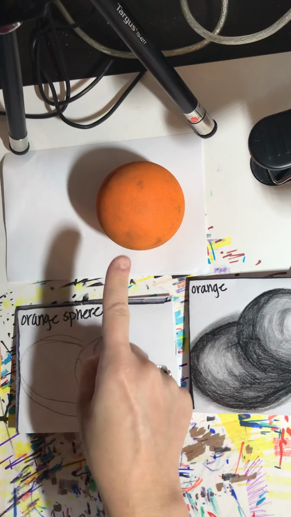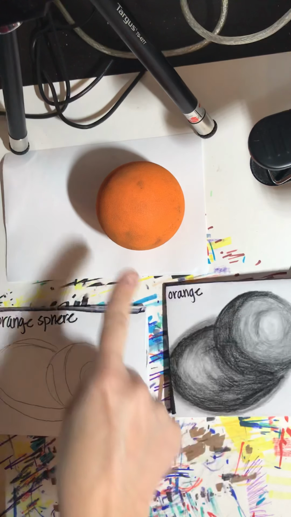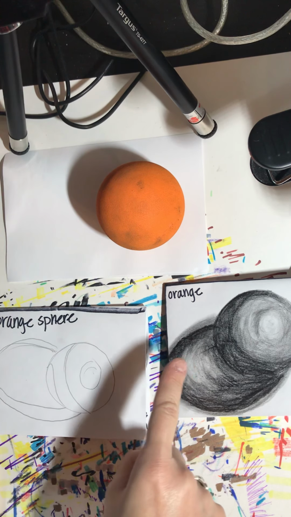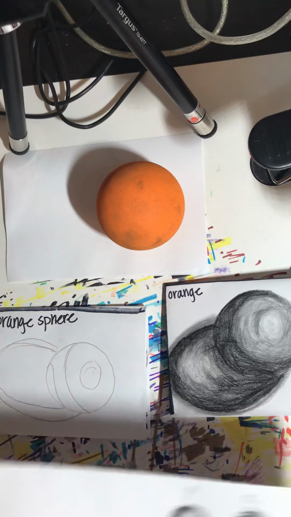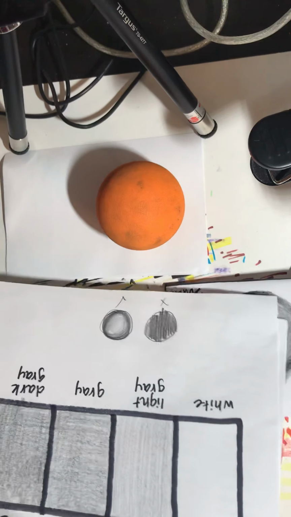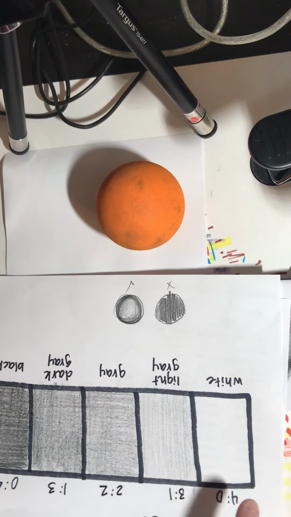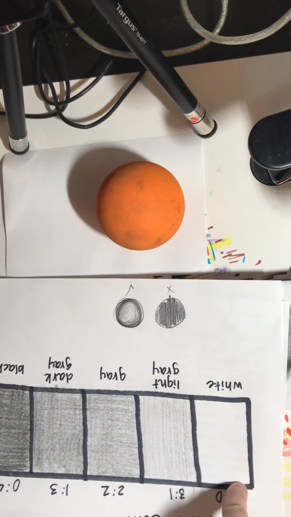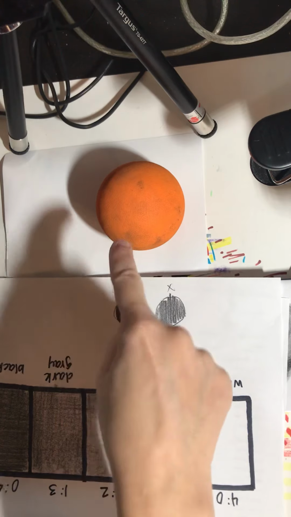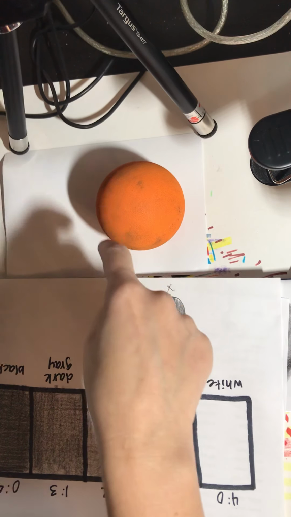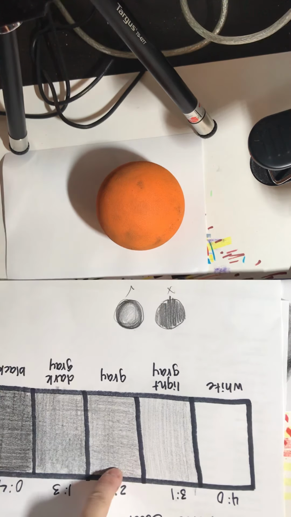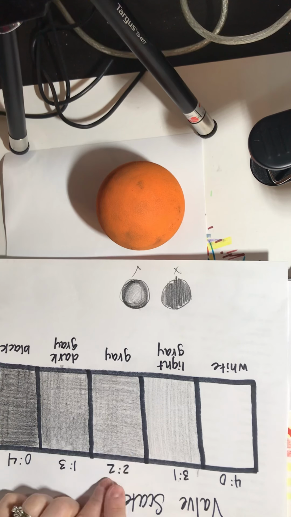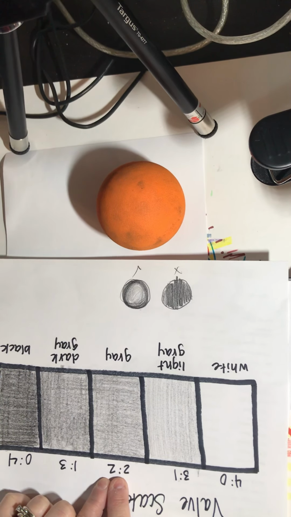So when I'm looking at my orange sphere, again, you can continue with the pencil and work on that. And I look at my value scale. For the purposes of today, the white or the highlight here will be white on the paper. This part right here, that value matches this value. So that means I would have 2 layers of my orange.